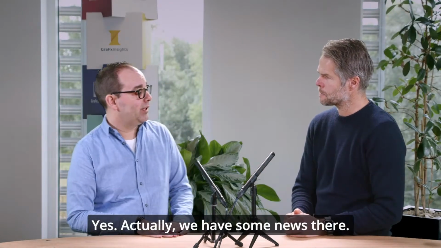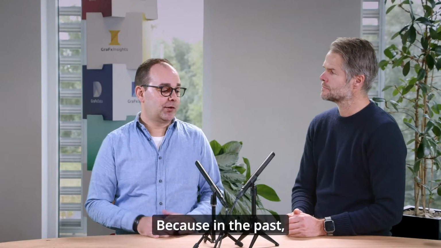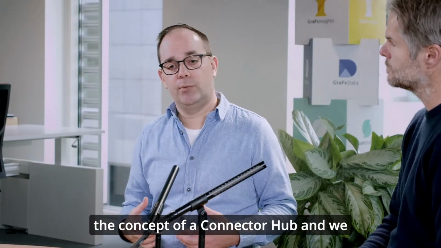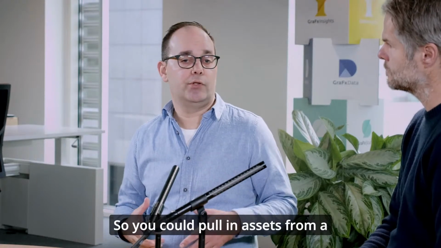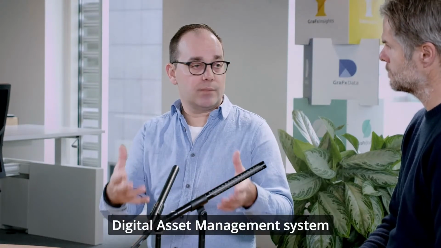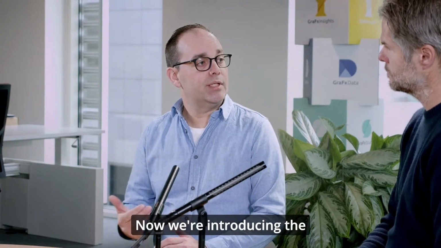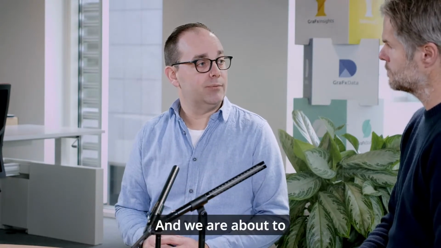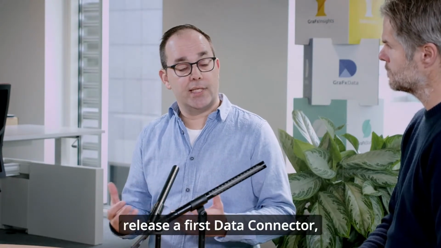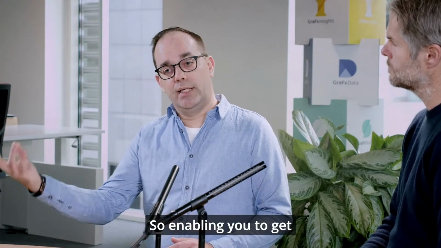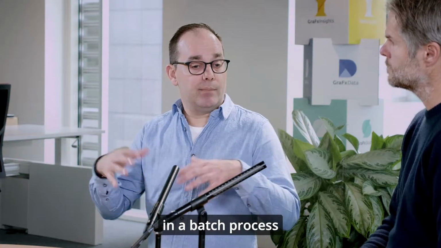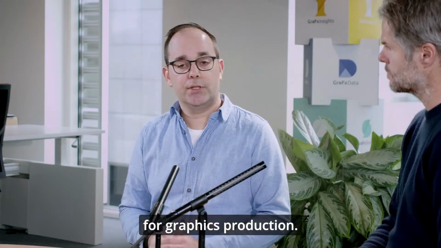Yes, and actually we have some news there. Because in the past we've already introduced the concept of a connector hub, and we introduced media connectors there, so you could pull in assets from a digital asset management system into your template. Now we're introducing the concept of data connectors, and we are about to release a first data connector, which is the Google Sheets connector, enabling you to get data from Google Sheets in a batch process for graphics production.